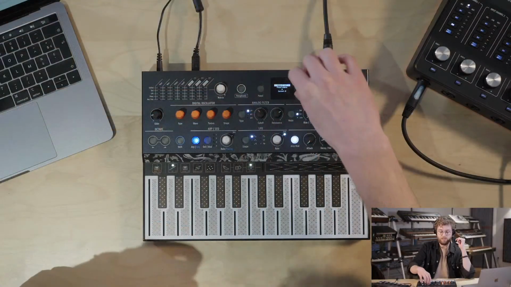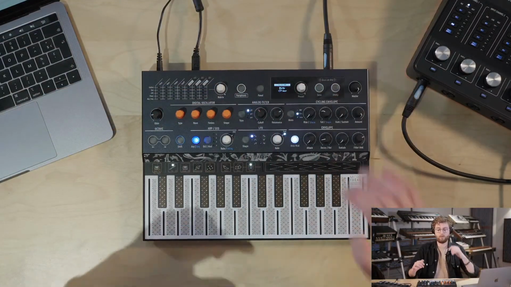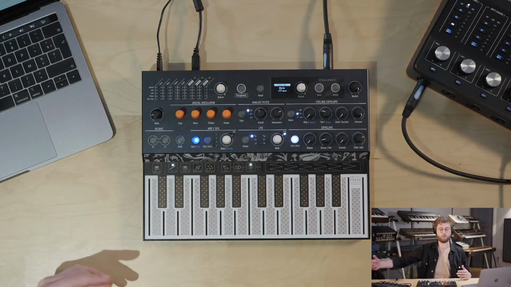Question 14. I heard that the output level of MicroFreak was quite low compared to other synths. Is it fixable with a firmware update? So yes, it's quite low. No, it's not fixable. It's hardware. In the utility preset, you have preset volume, and you can increase it. So if you find it too low, you can increase it.